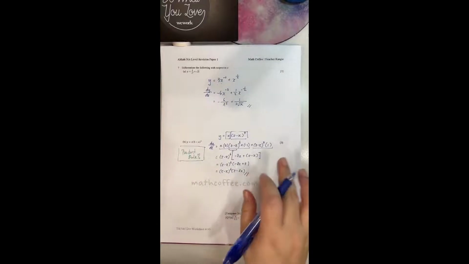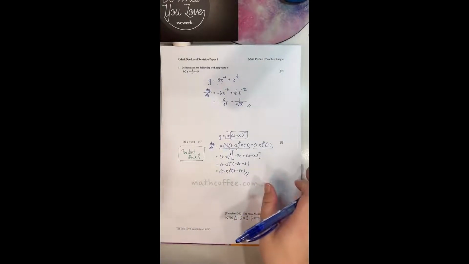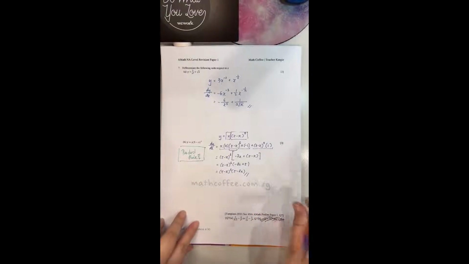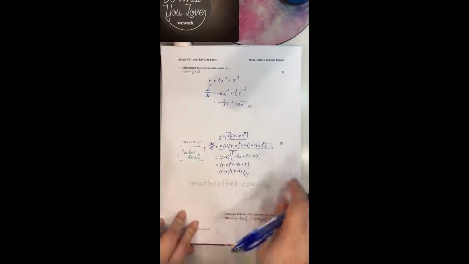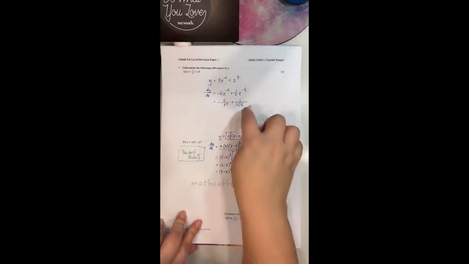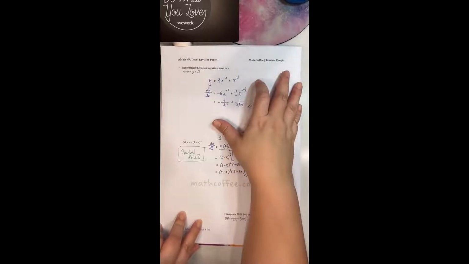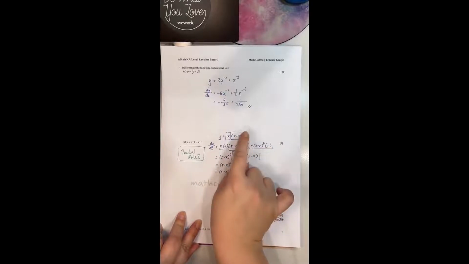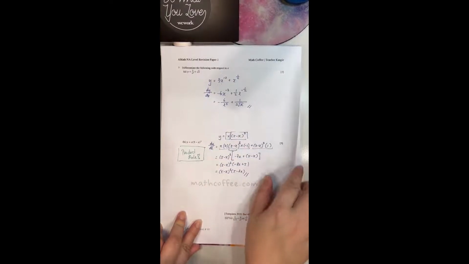Okay, never mind. Just move on. I don't want to debate too much about this part. So this part, I have demo rule 1, rule 2. I have demo product rule, and within the product rule, I also demo chain rule. Okay, let's move on.